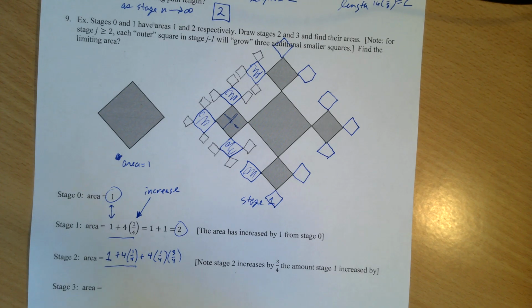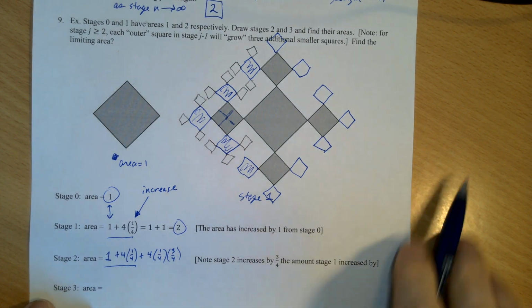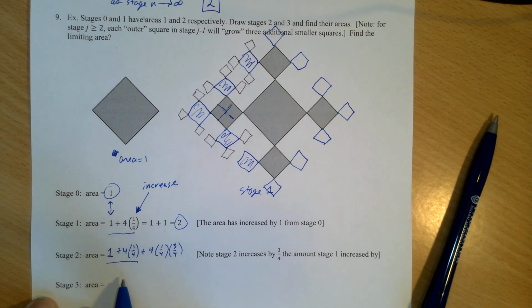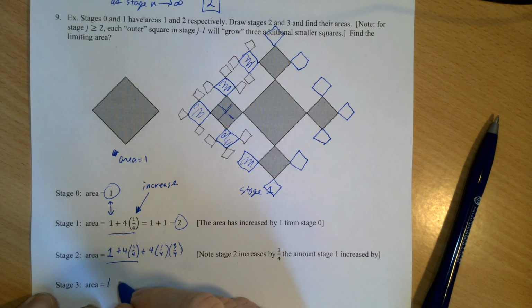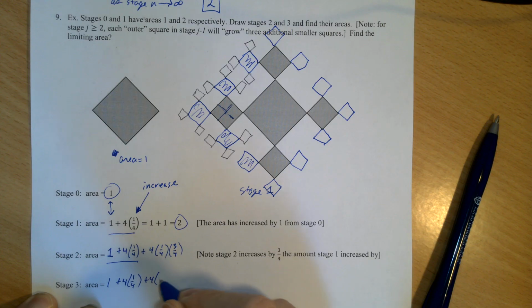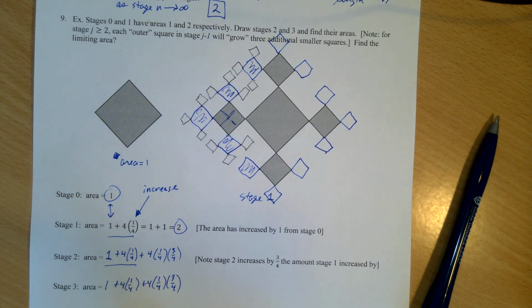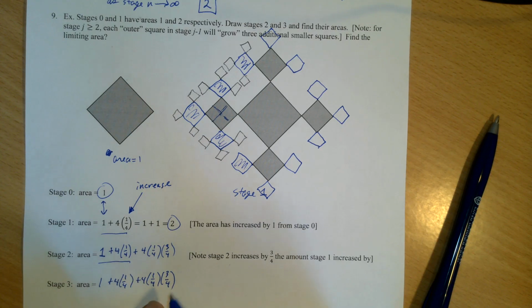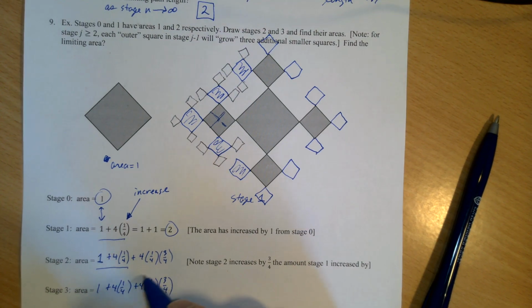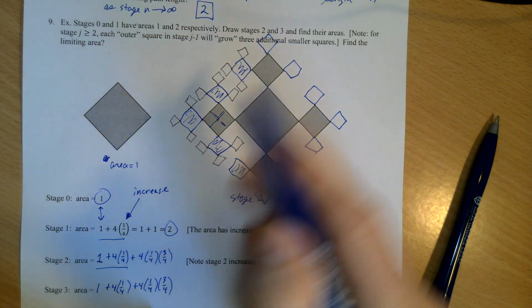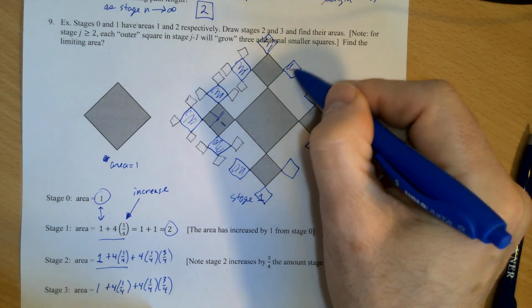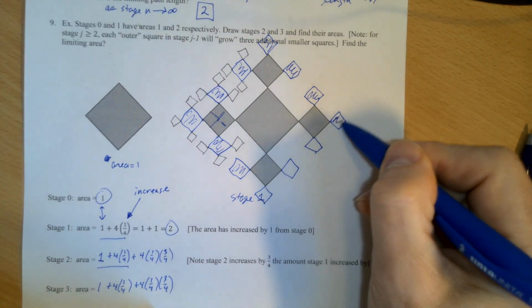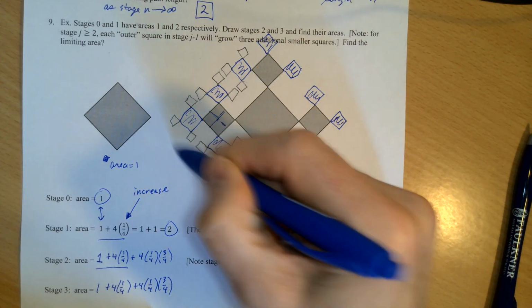Okay, so now how much have we added? Well, we started off with the same amount as in the previous stage. And how much did we add? Well, this amount right here was these blue squares added. And how much more did we add with these little squares?